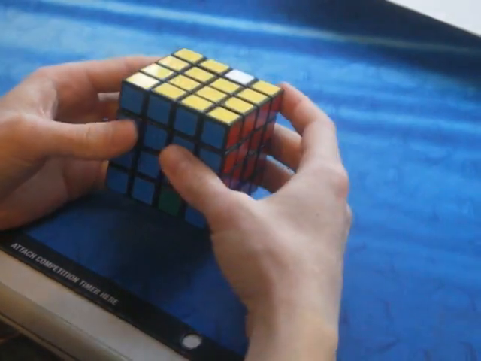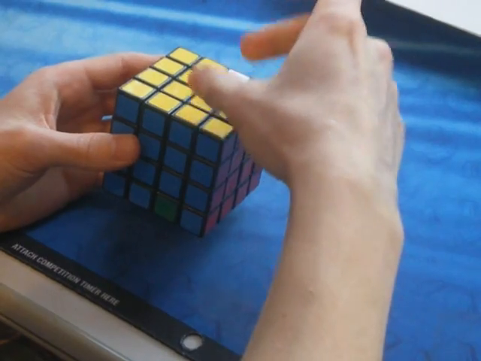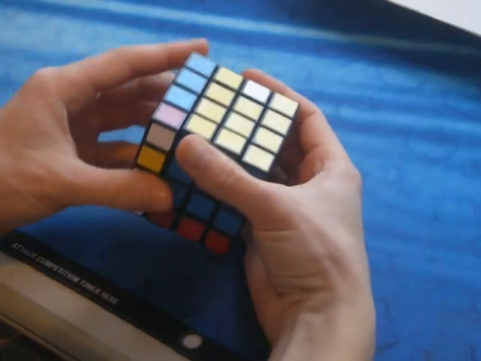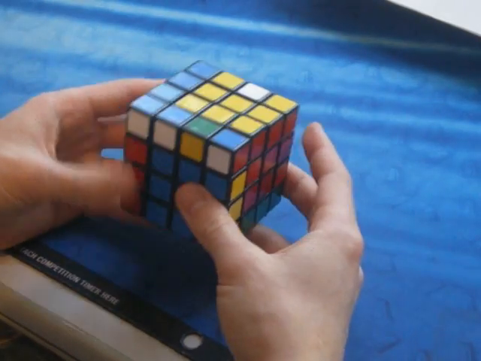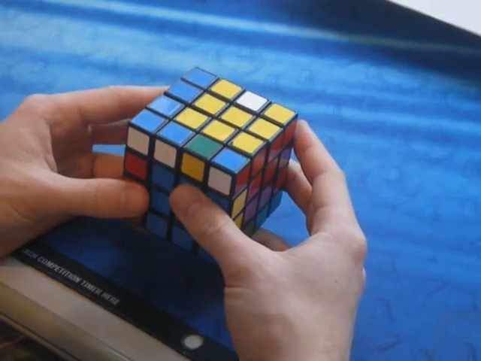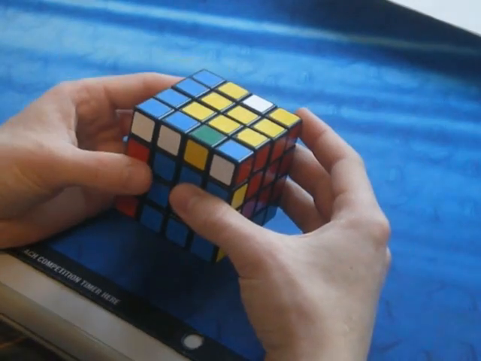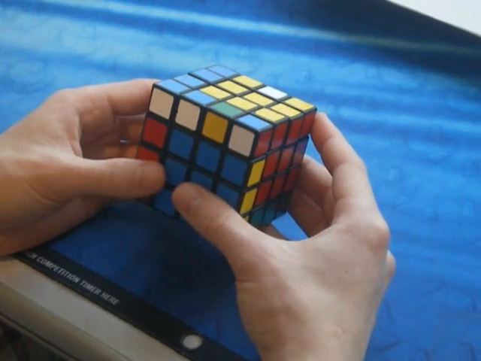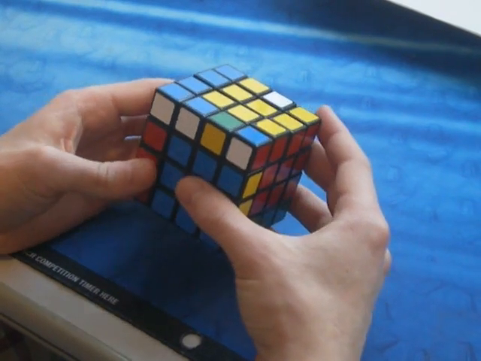Now you just have to do the parity alg. So you just set up to it by getting it so that you need to solve these two pieces. So you can do D prime, L prime, F. Now we have to solve these two pieces here. So now you do the parity alg, which you might know already from 5x5 solving. When you just have two wings left to solve, you would put the two wings on the right hand side on the top or something and do this alg. So you might already know it. In the description, all the small letters are inner slices, not wide turns. So you do the alg and then undo the setup and it should work.